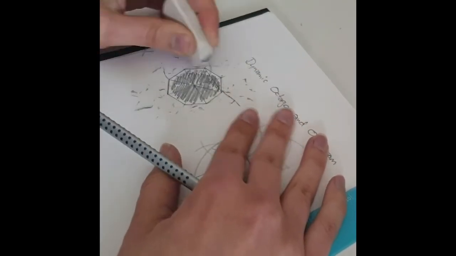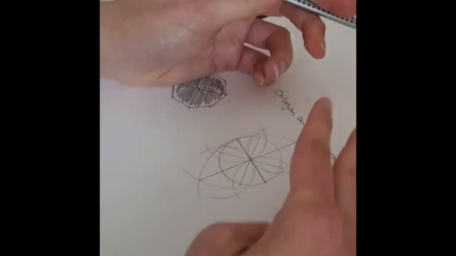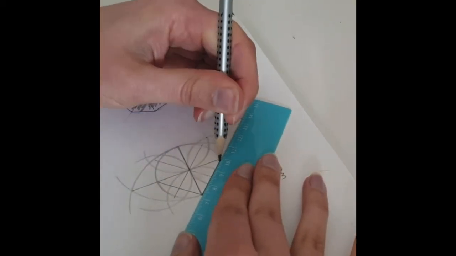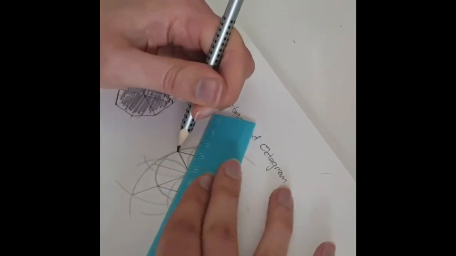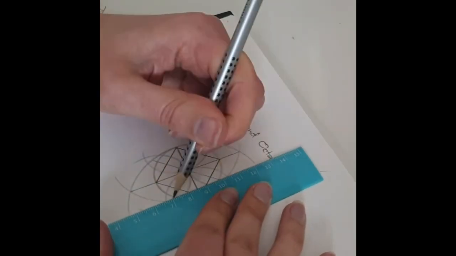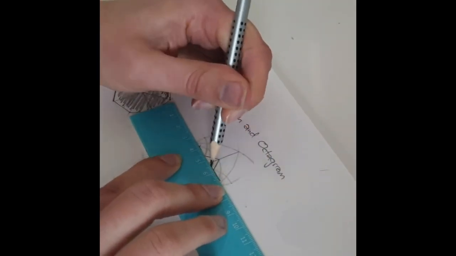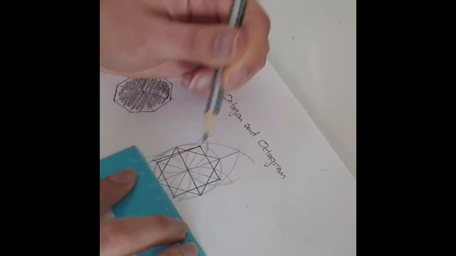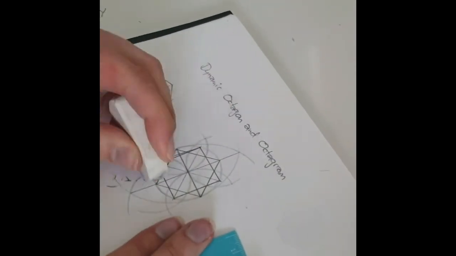Erase out any messy bits around the outside. The octagram is similar, but simply connect every second point within the circle, creating 2 squares. An octagon has 8 flat edges. An octagram has 8 points.